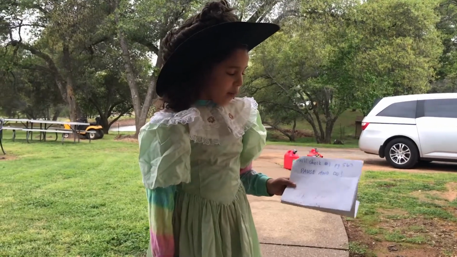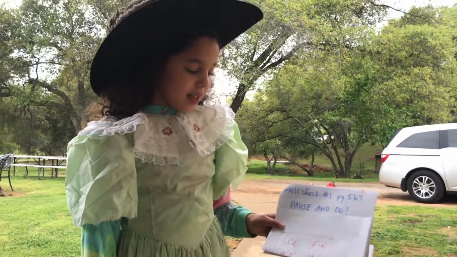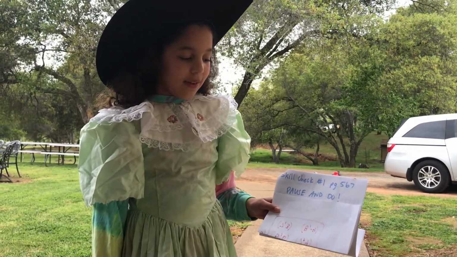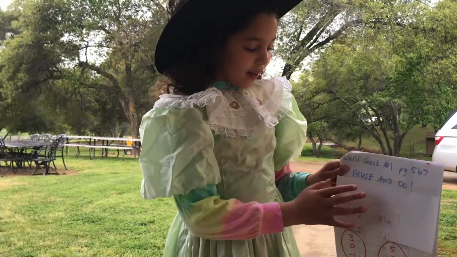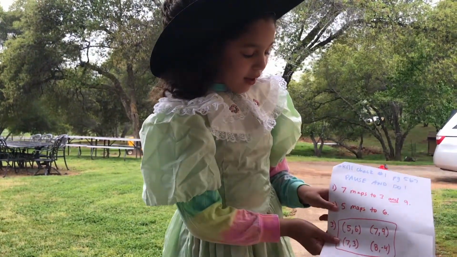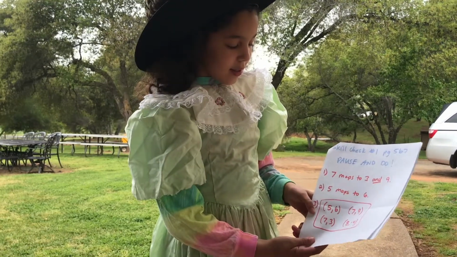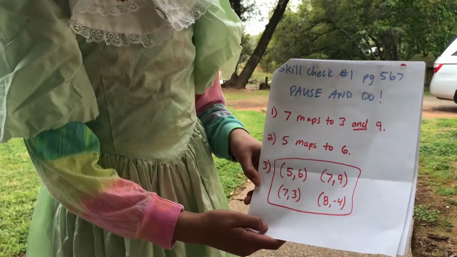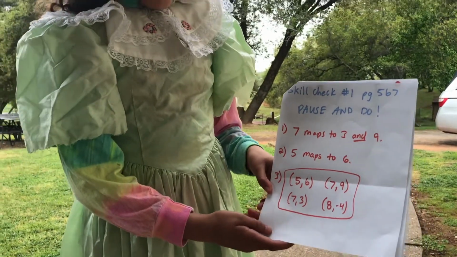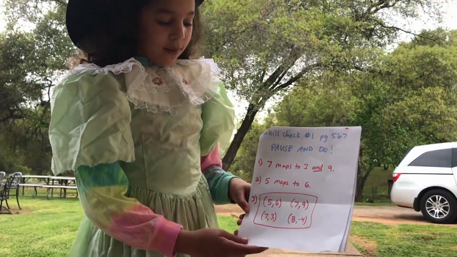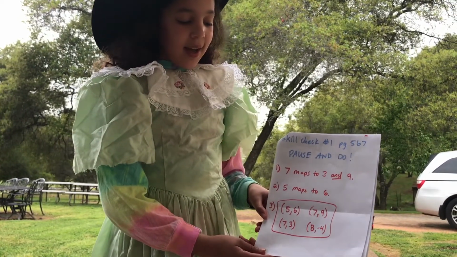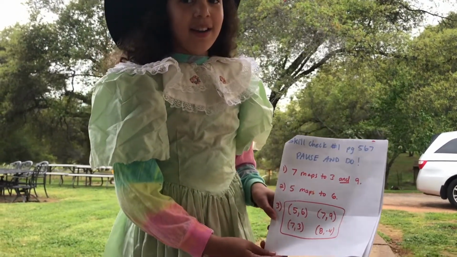Do skill check 1 on page 567. Pause and do it. All the answers are, for number 1, 7 maps to 3 and 9. For number 2, 5 maps to 6. The answers for number 3 are 5 and 6, 7 and 9, 7 and 3, and 8 and -4.